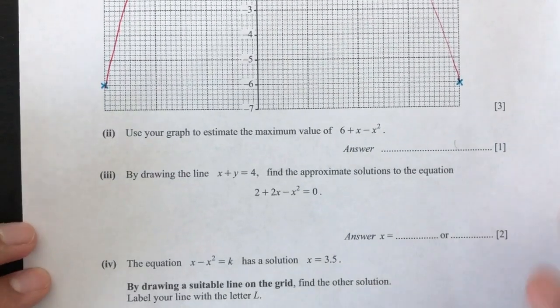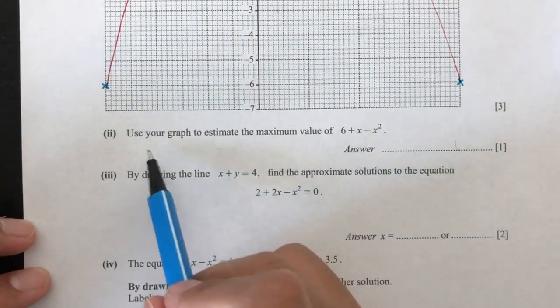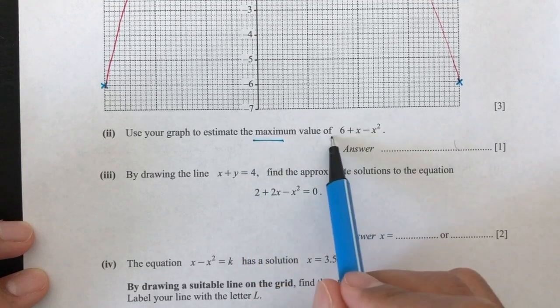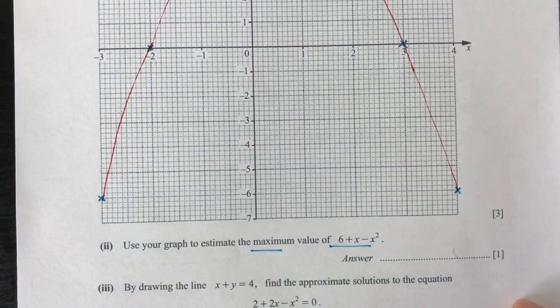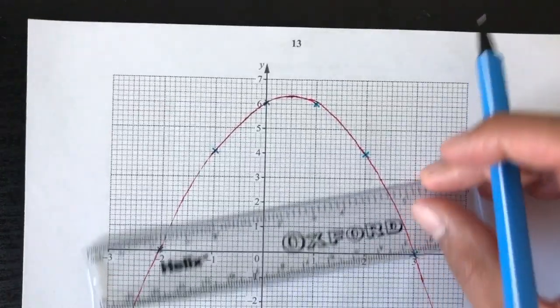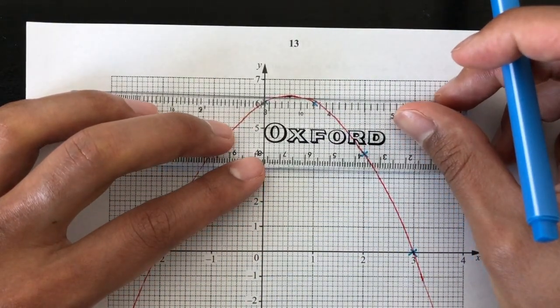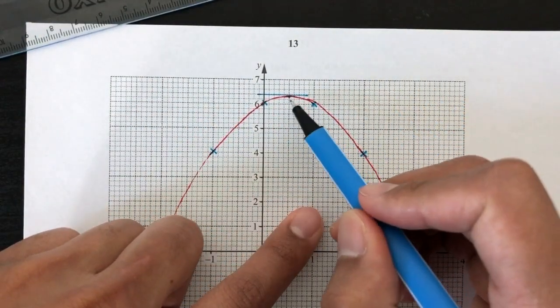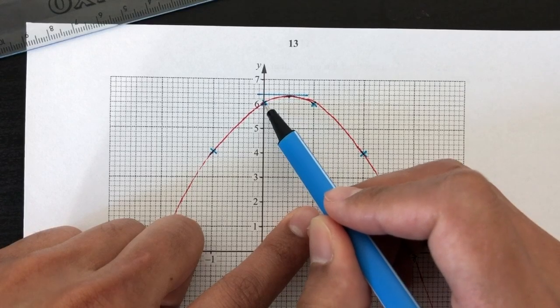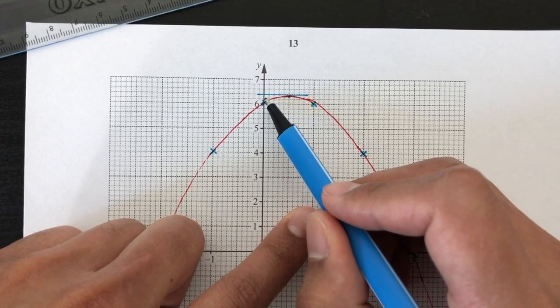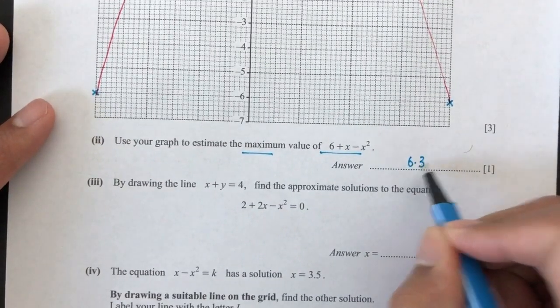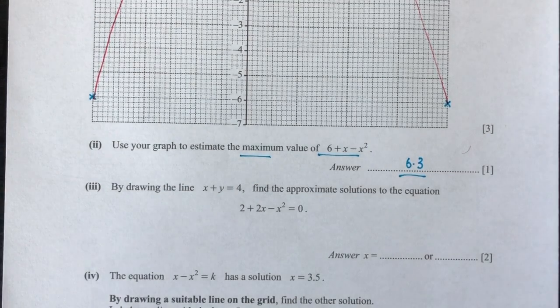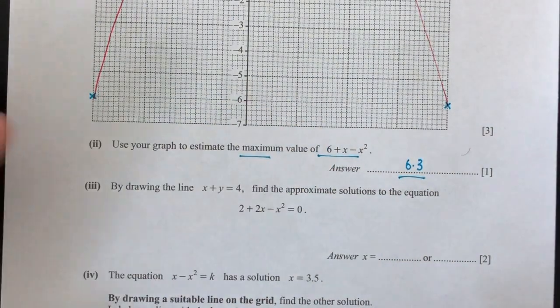Now moving on to part 2. So here we have to find what? Use your graph to estimate the maximum value of this. Usually what you do is go on this graph and show that you want to find the maximum value like this. So you draw a line here and see the value. The value will be here. According to my graph, my maximum value will be 6.2, 6.3. So for me I have 6.3, but we know that the real maximum value, according to our equation here, is 6.25. As long as it's not too far from that, you're fine.